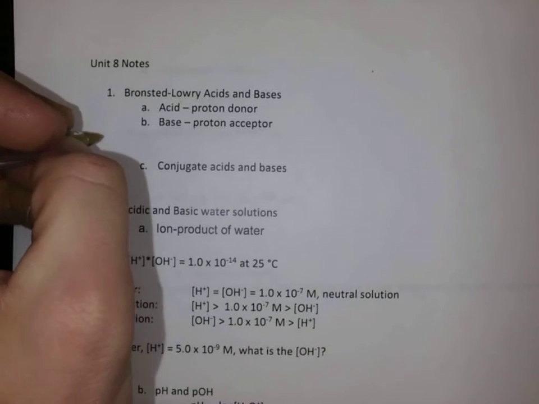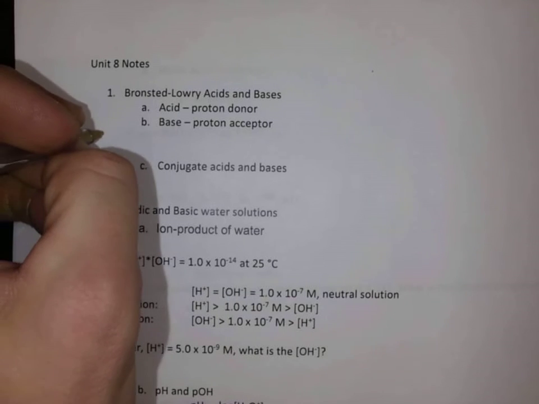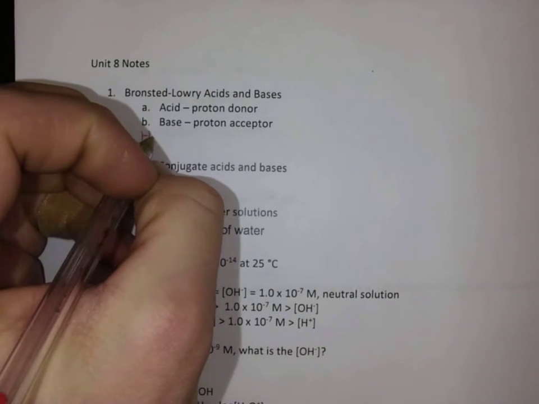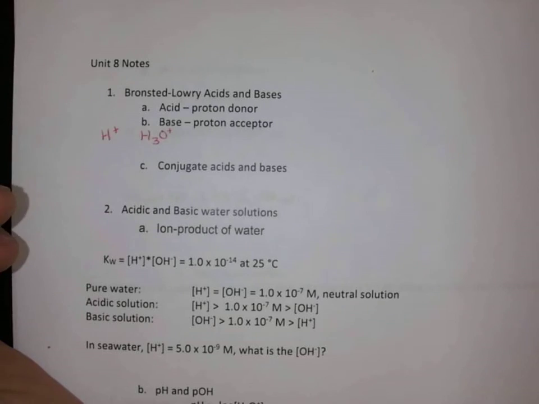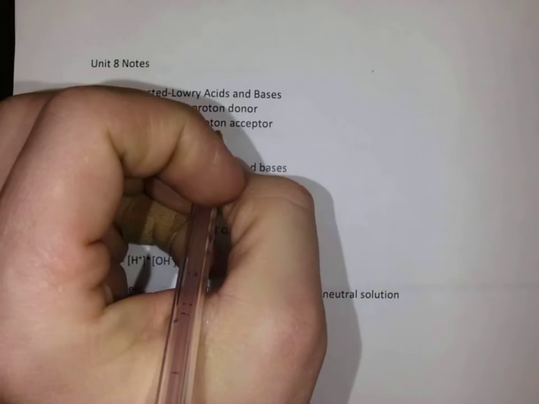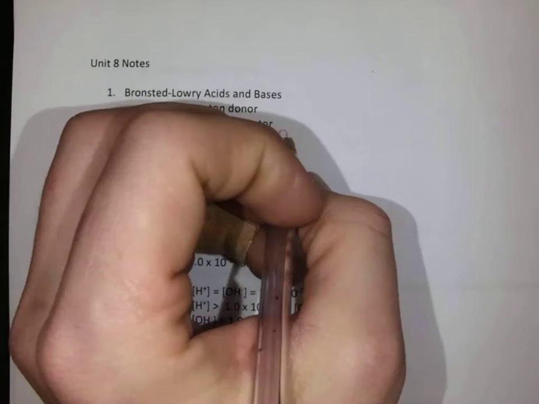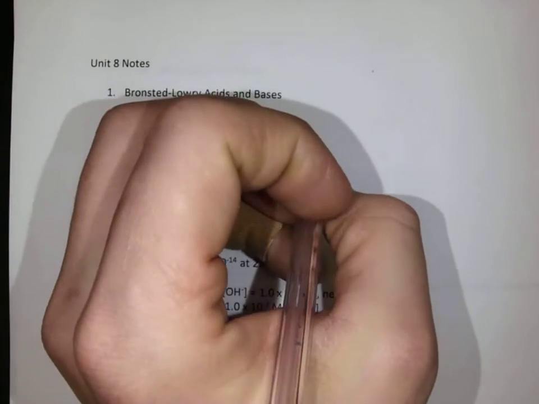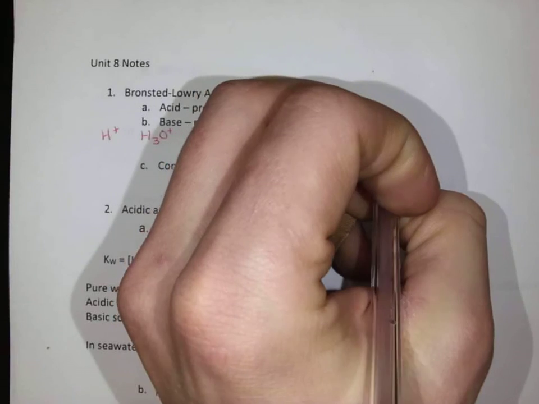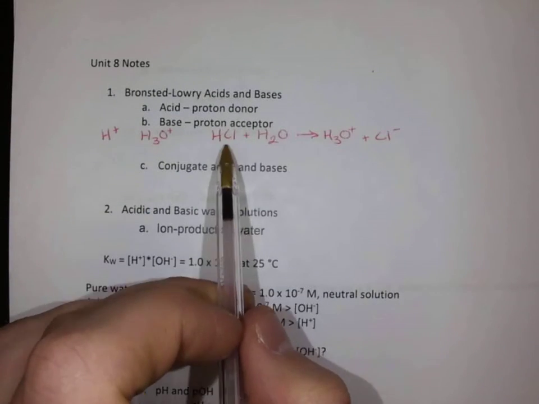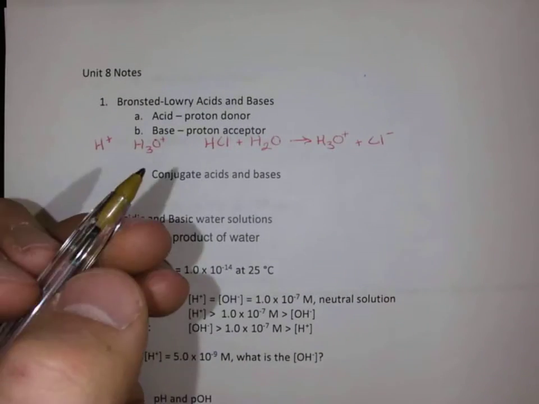A proton donor, we generally think about something that is going to release H plus or H3O plus if we are in water. So an example of this would be HCl plus H2O. We're diluting HCl in water. We're going to form H3O plus and Cl minus. So it is a proton donor. That would be our acid there, okay?